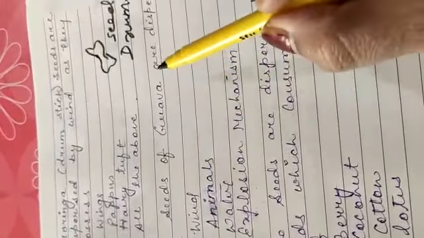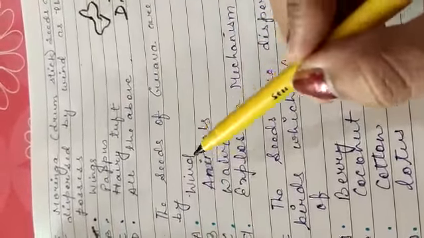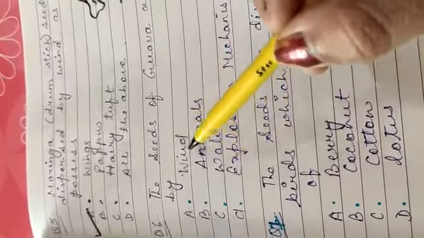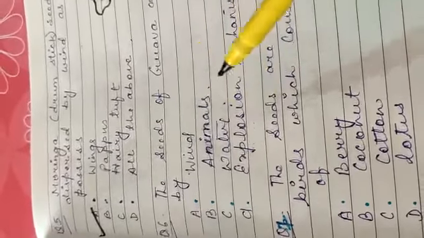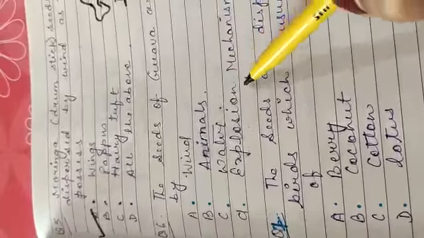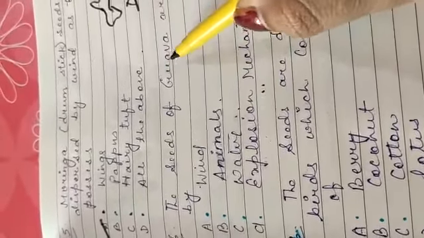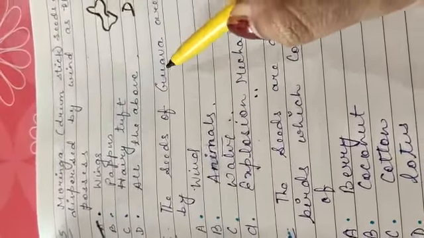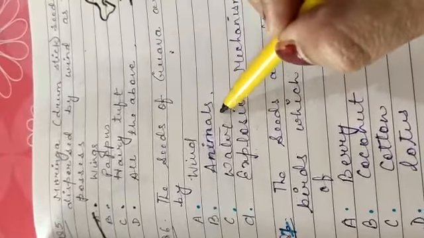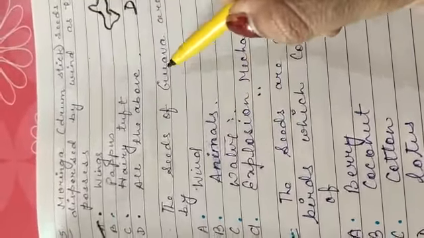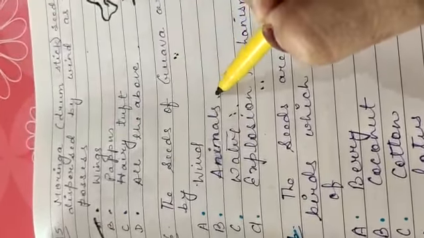Now, the seeds of guava are dispersed by which medium? That is wind, animals, water or explosion. Is the guava seed exploded? No, never. Is guava an aquatic plant, or is it near an aquatic area? No, then it is not the answer. Guava is eaten by animals.